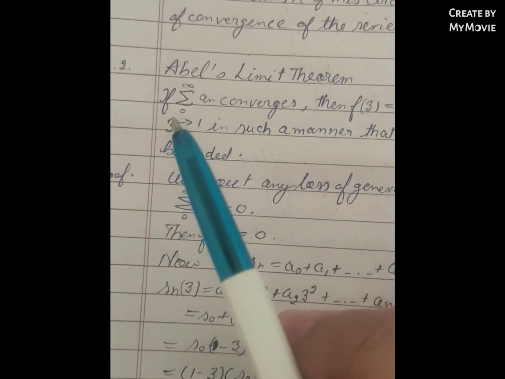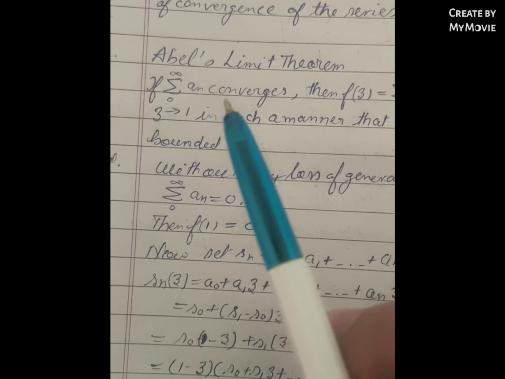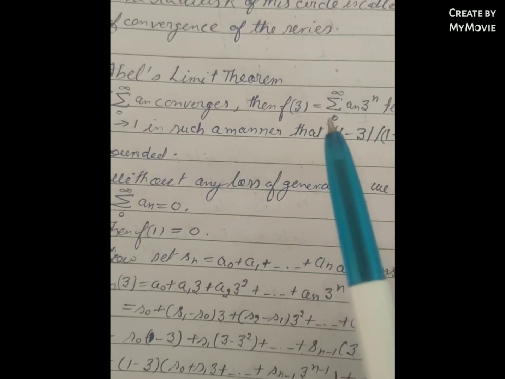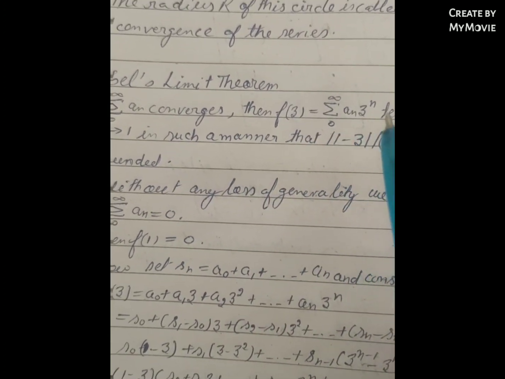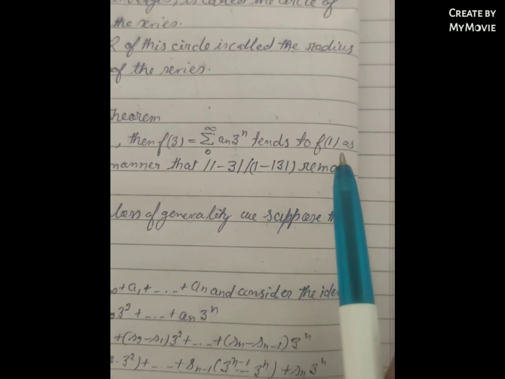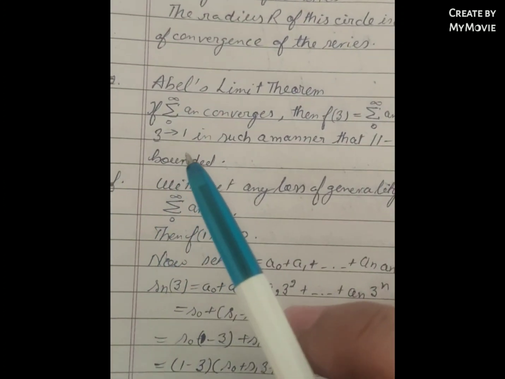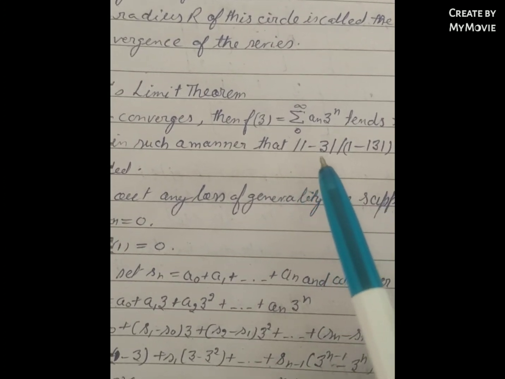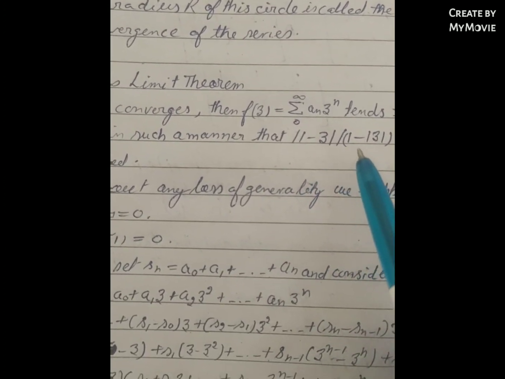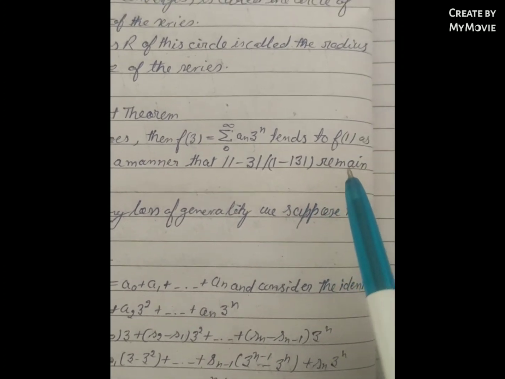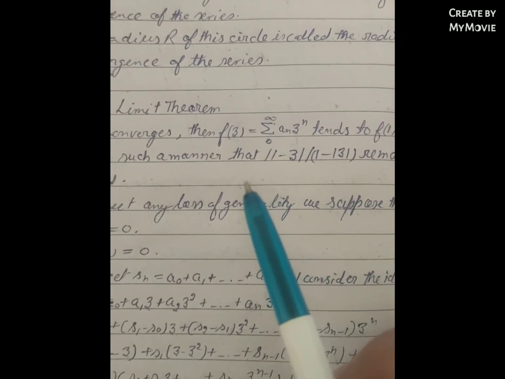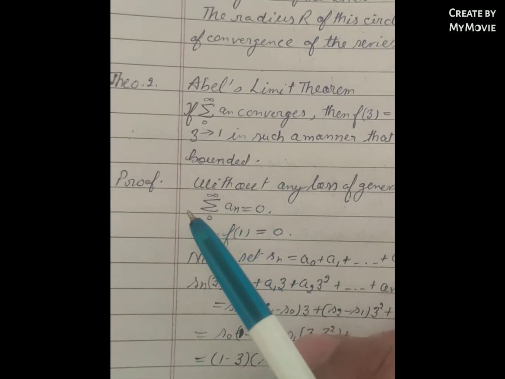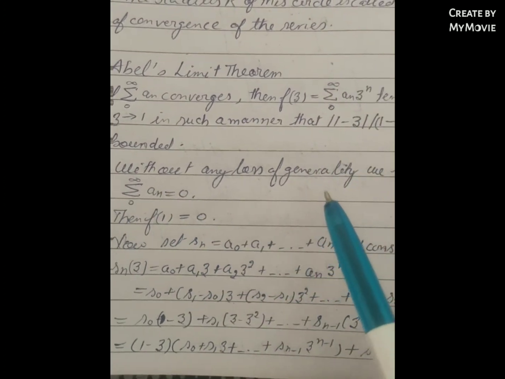Abel's limit theorem. If the sum of a_n from n = 0 to infinity converges, then f(z) = the sum of a_n z^n from n = 0 to infinity tends to f(1) as z tends to 1 in such a manner that modulus of (1 minus z) upon (1 minus modulus of z) remains bounded.